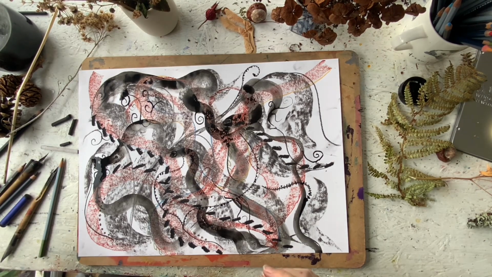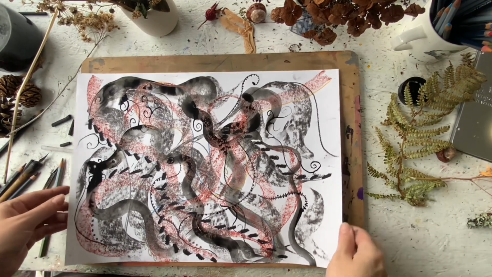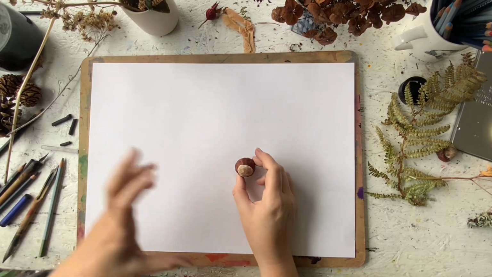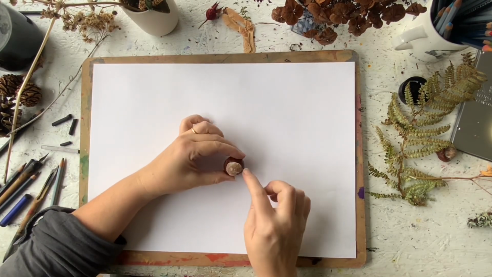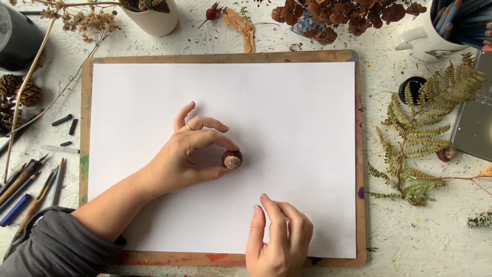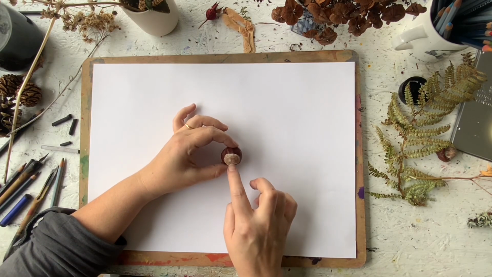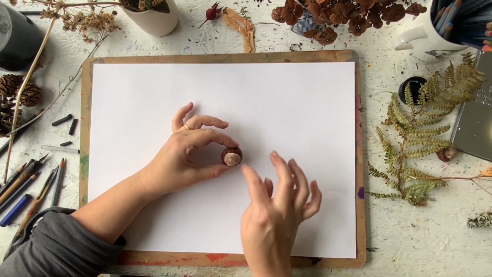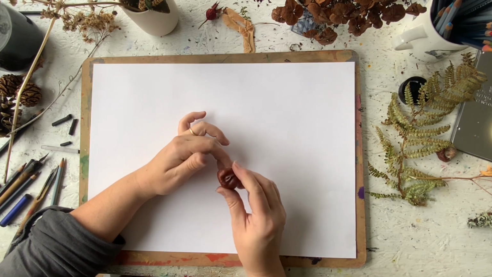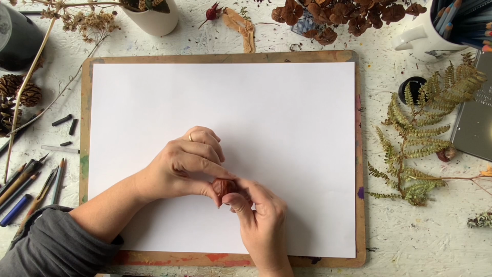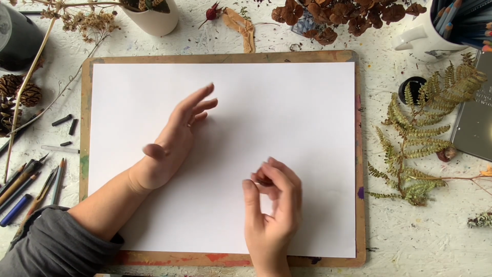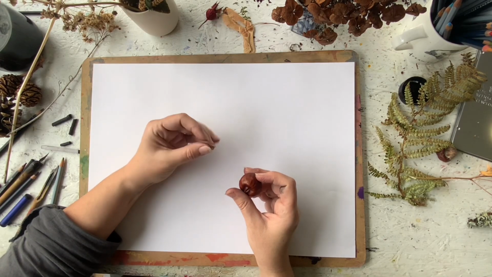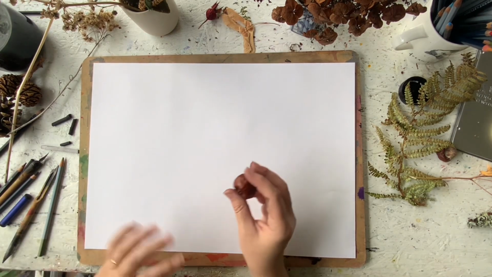Okay, let's try something a bit different. I mentioned before how I like the concentric circles of a conker. They're not really circles, they're kind of concentric blobs of a conker. Both this blob here that's surrounded by the brown of the nut, but also if you look really closely at the textures of conkers, especially when they are fresh out of the shell, you can see these sort of concentric circles like you get in the wood of a tree as well.